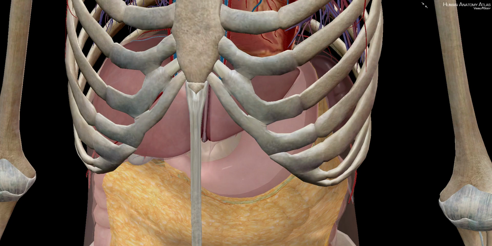Today I'm going to discuss the anatomy of the stomach. The stomach is the most distensible J-shaped hollow muscular organ, which is located in the left hypochondriac region, the epigastric region, and some parts in the umbilical region. In this video we are going to see the parts of the stomach, its relations, as well as its vasculature, its blood supply, its venous drainage, and its innervation.